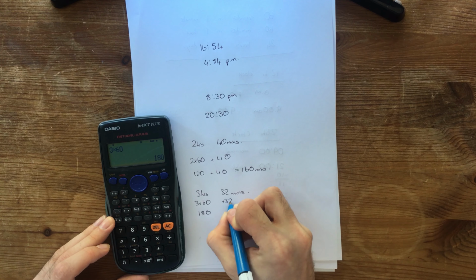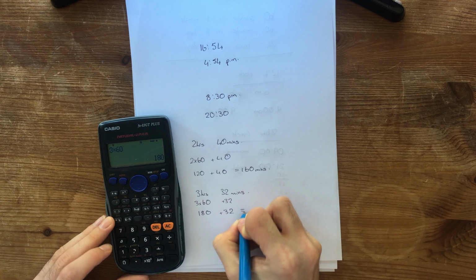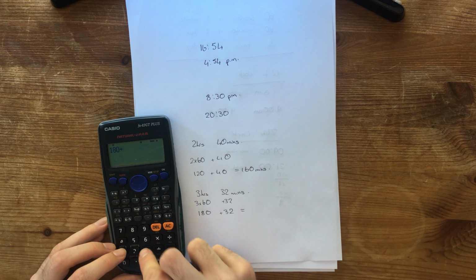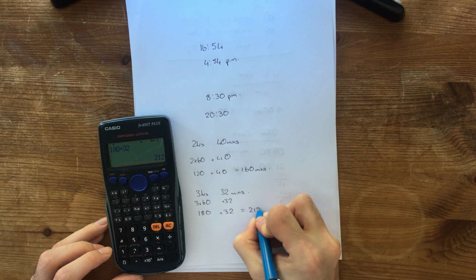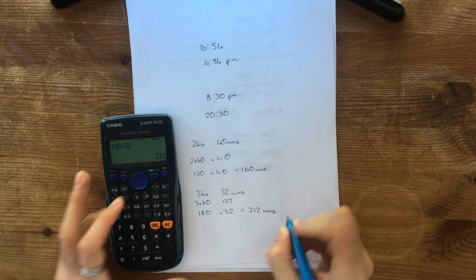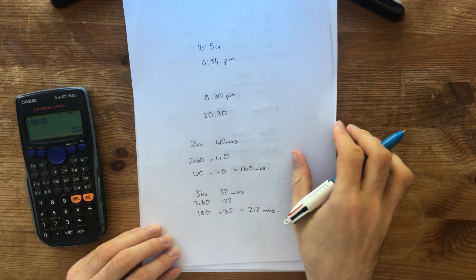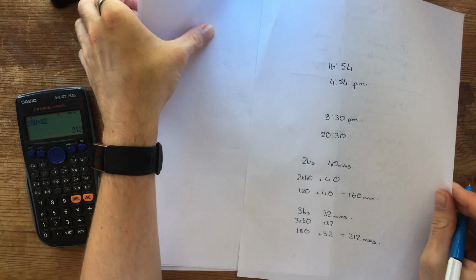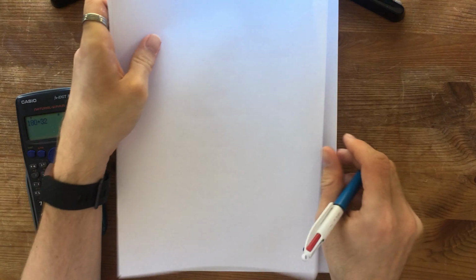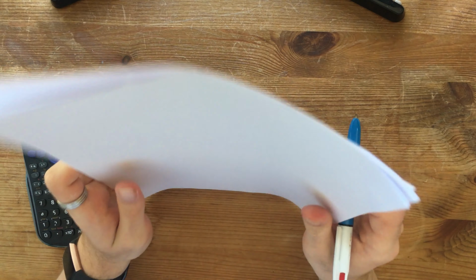And we add the 32. So 180 plus 32 is 212 minutes. Okay? So that's converting time. The next thing I want to look at is adding and subtracting time.